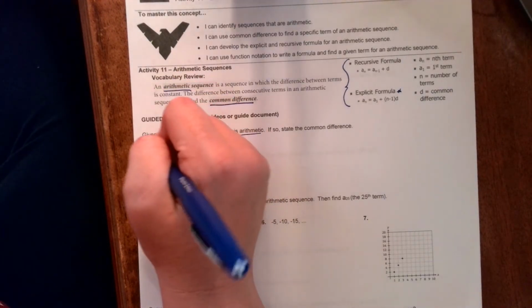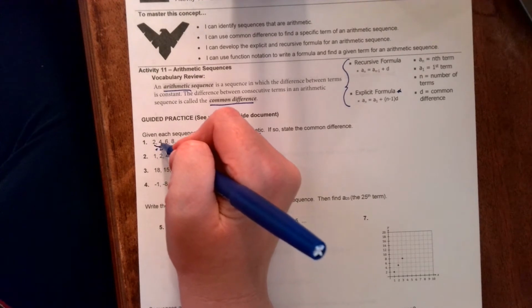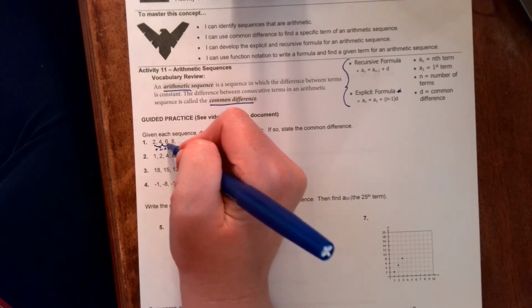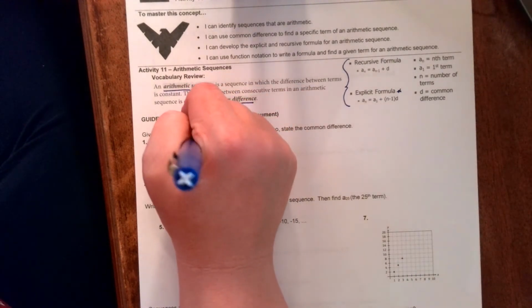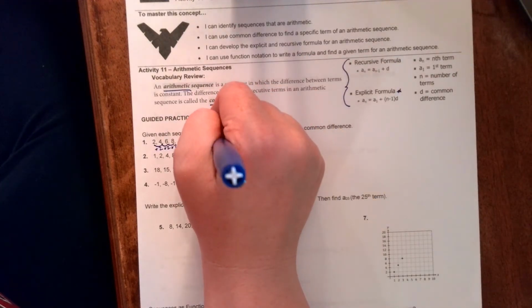So number one, to get from 2 to 4, I add 2. To get from 4 to 6, I add 2. From 6 to 8, I add 2. So because it has a common difference of 2, it is arithmetic. So yes, it's arithmetic, and the common difference, which we're going to use d for, is 2.